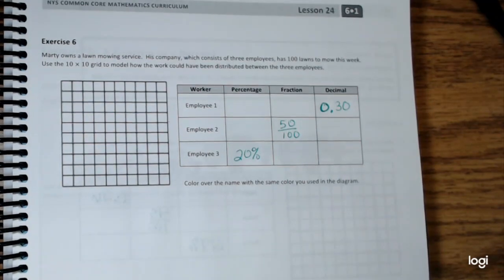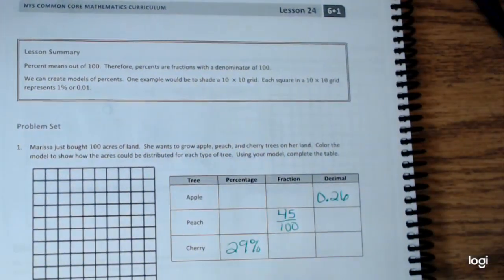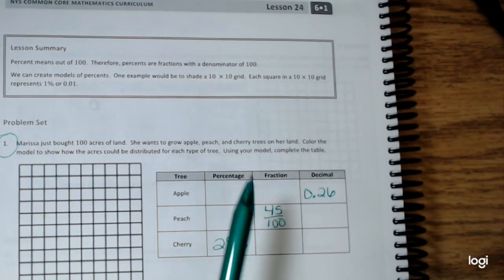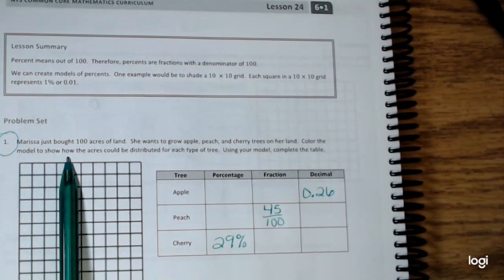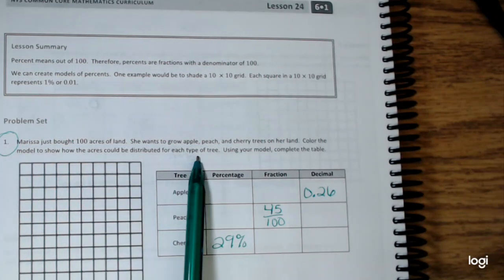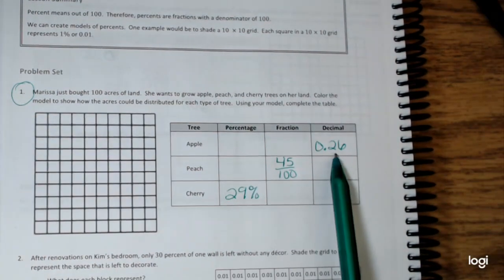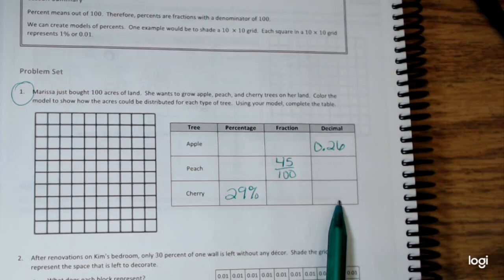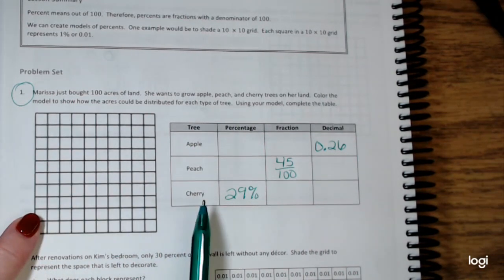This is not the only homework problem you have. Turn over, you have one more. The last problem I want you to do is this one right here about Marissa. Marissa just bought 100 acres of land. She wants to grow apple, peach, and cherry trees on her land. Color the model to show how the acres could be distributed for each type of tree. Using your model, complete the table. So once again, you're going to copy these numbers down. You're going to fill in the missing boxes. Pick a color for apple, color it, peach, color, and cherry.